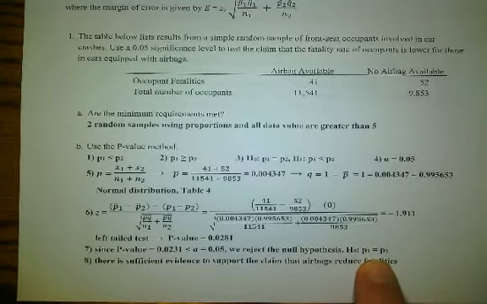And again, the null hypothesis is that they're equal, so we're rejecting that these are the same proportions. And therefore there is sufficient evidence to support the claim that airbags reduce fatalities. And so that is the p-value method.